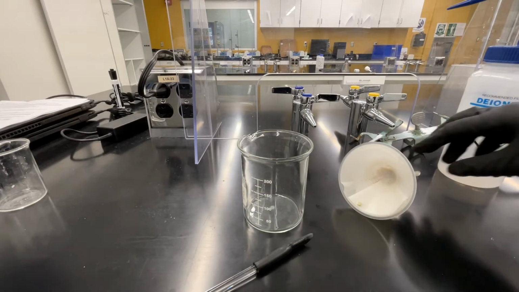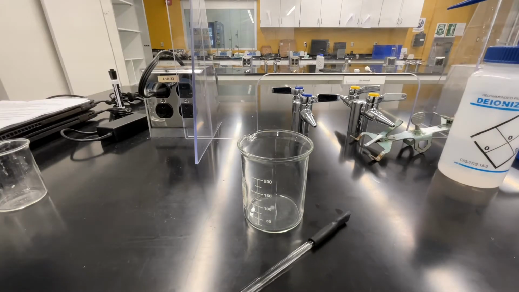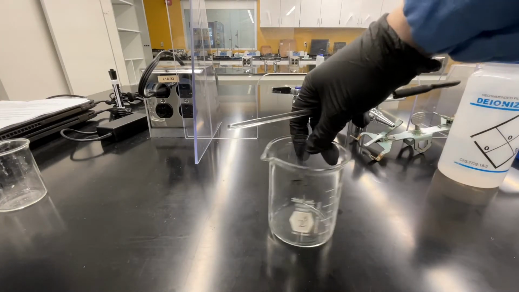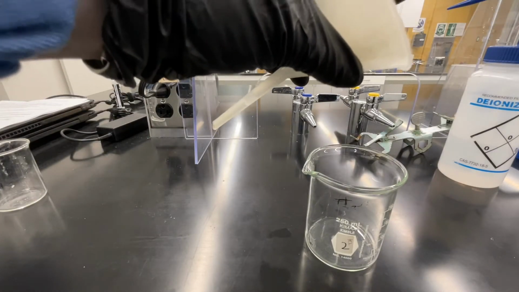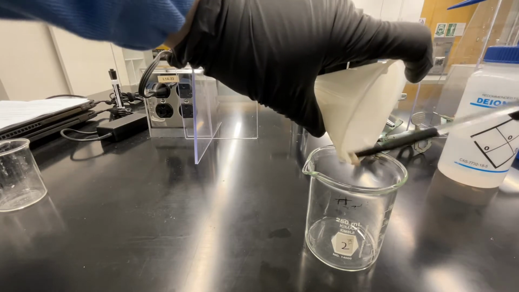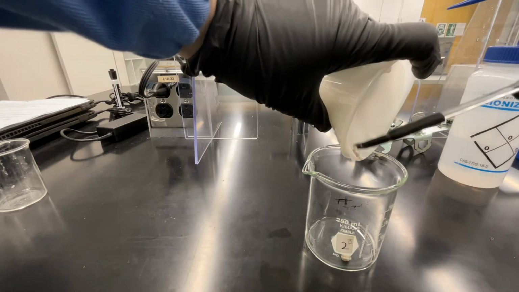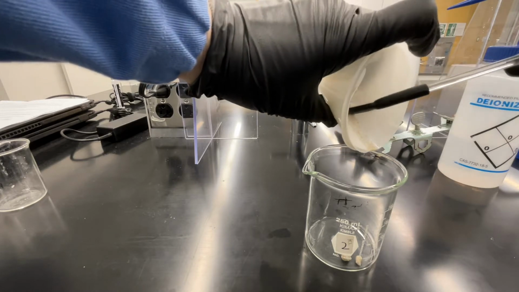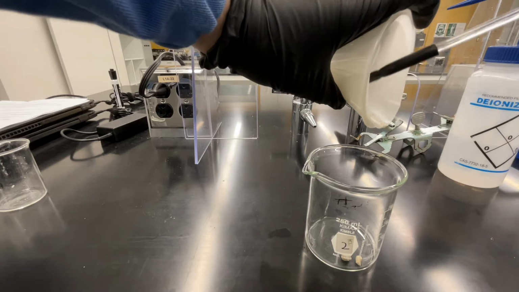Let's return to the solid left in our filter funnel. We're going to transfer all of this solid into beaker number 2. You can use a rubber policeman to do this. Using your rubber policeman, gently scrape the solid into beaker number 2. Do this carefully, making sure that you transfer all of the solid into the beaker and don't spill any on the countertop.